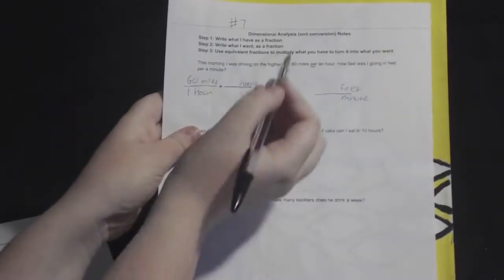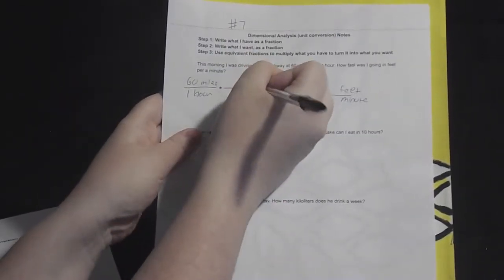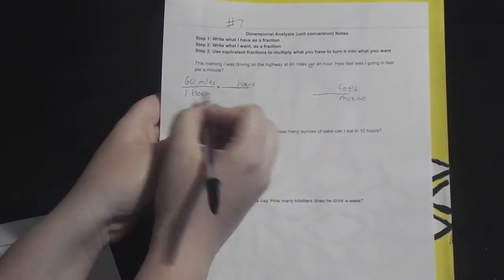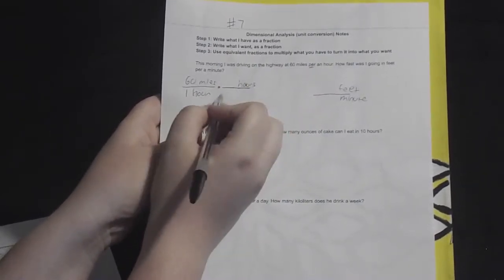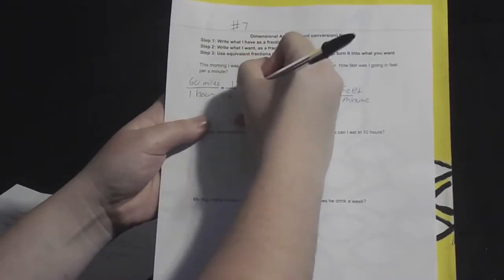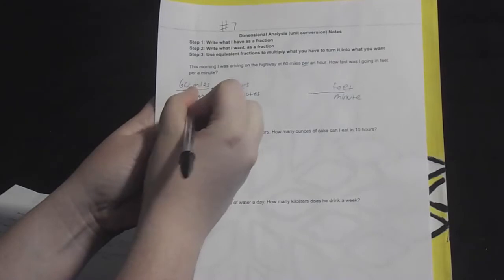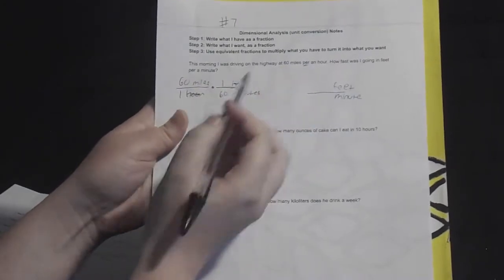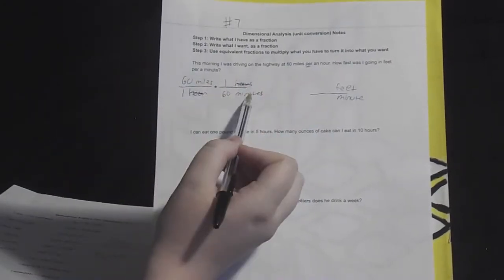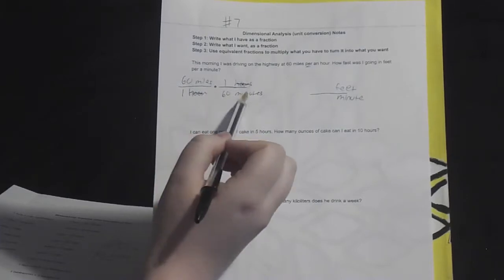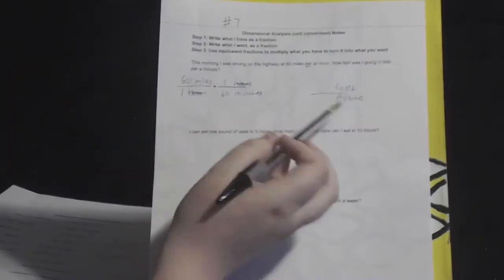And what that does is it allows me to cancel out the word hour because it's the same on top and bottom. Okay? But if I look at my equivalency statement, 1 hour, so I'm going to put 1 hour, is 60 minutes. And now I'm going to cross out the word hour because it's on top and bottom. And now my fraction is in miles per minute because hours went away and it's in minutes now. Which is good because that's what I want on bottom.